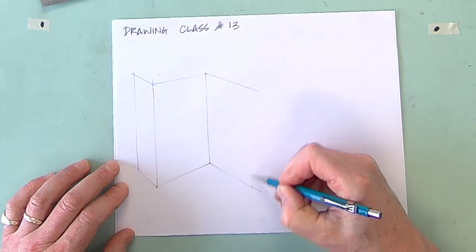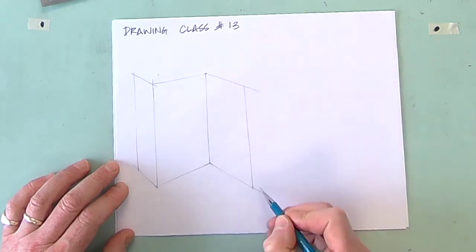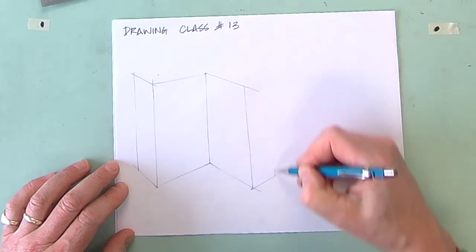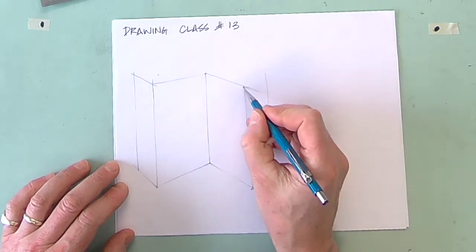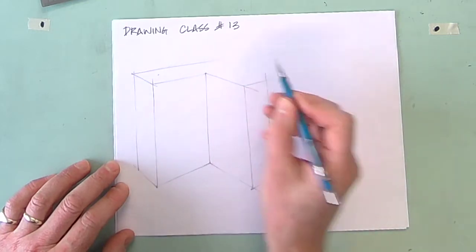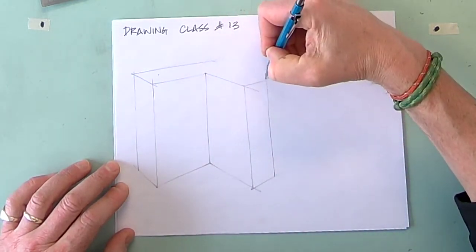Okay, so we're going to start off with kind of like two boxes in an L shape. Like that.